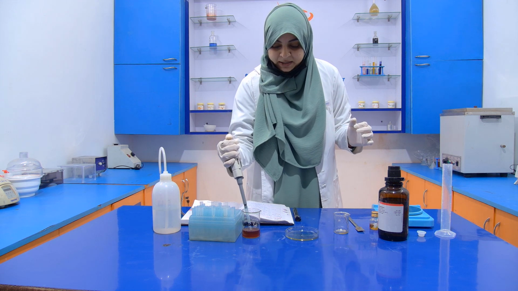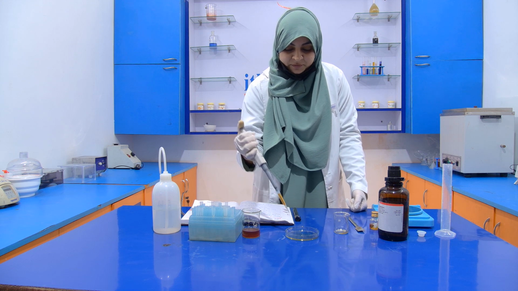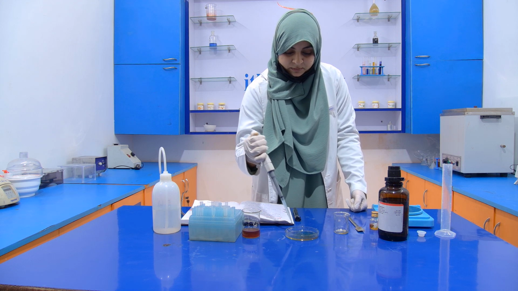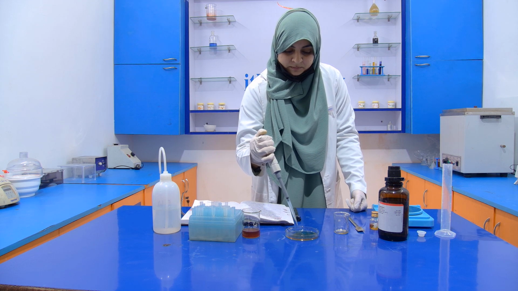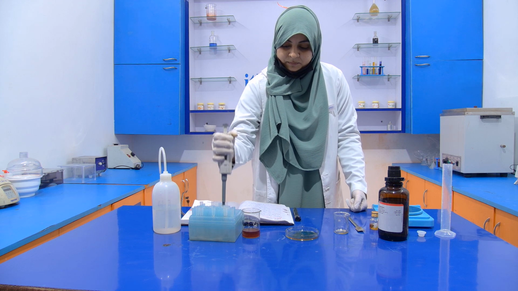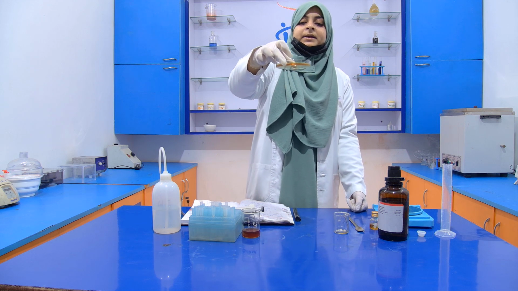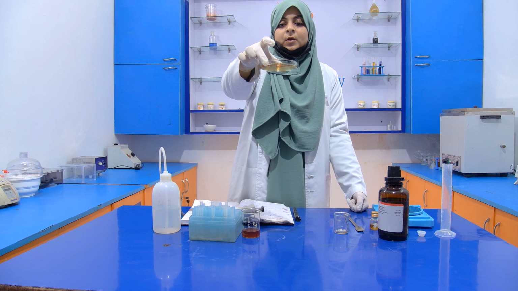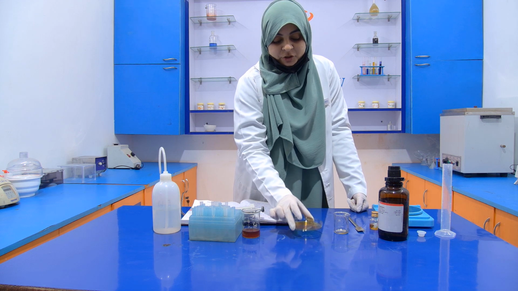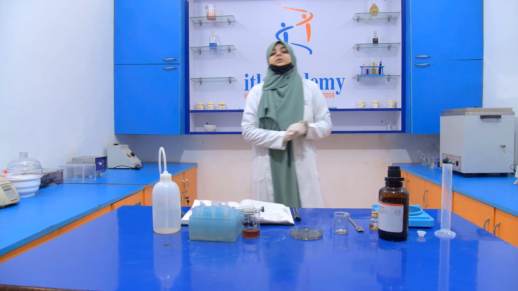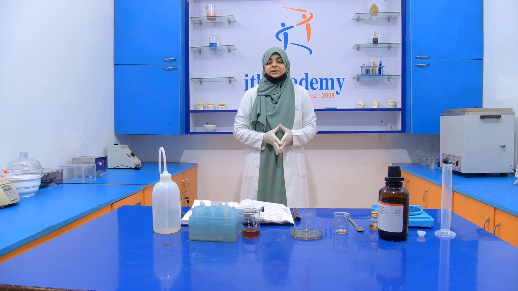If it turns pink in color, then it means that it is adulterated with artificial invert sugar. Now we have to mix it very properly. But you can see that there is no development of pink color, which means that our honey is not adulterated with artificial invert sugar syrup. So this is all about the detection of artificial invert sugar syrup in honey.